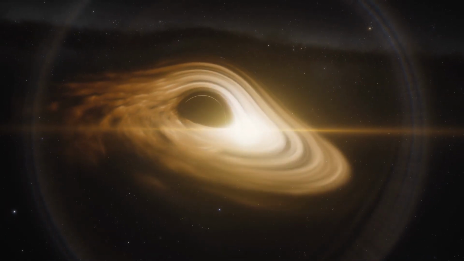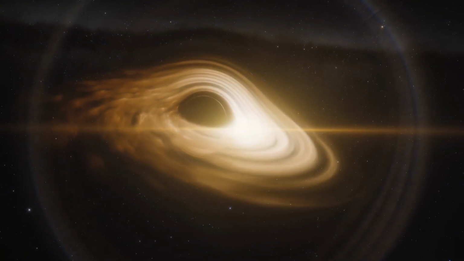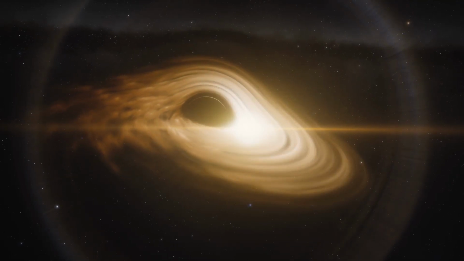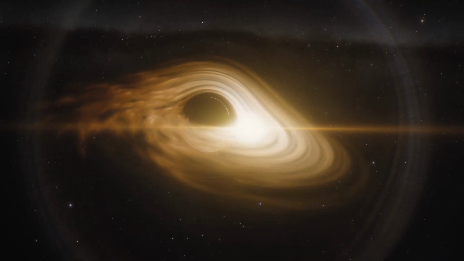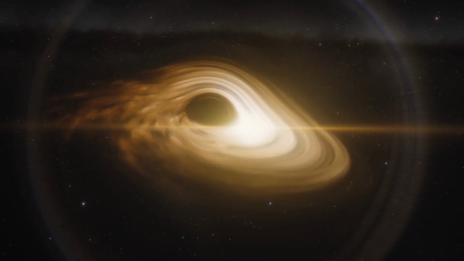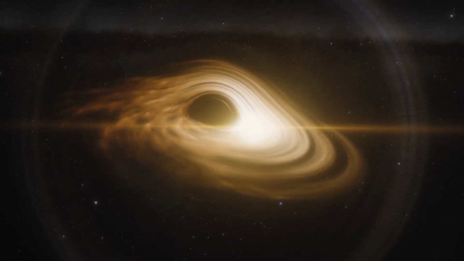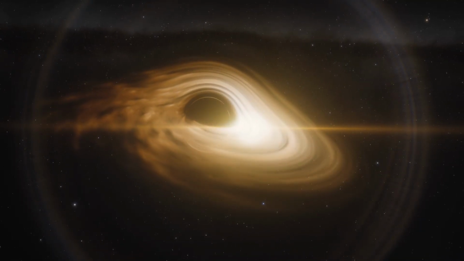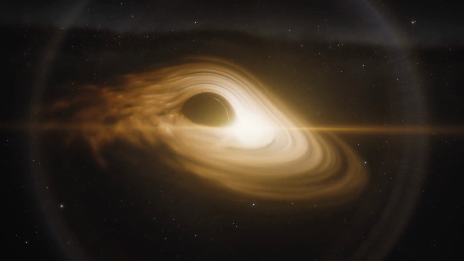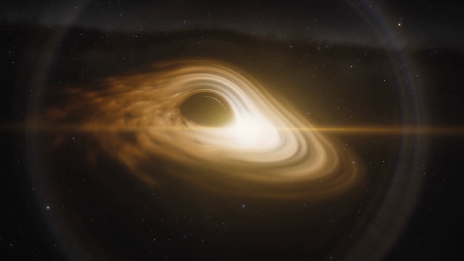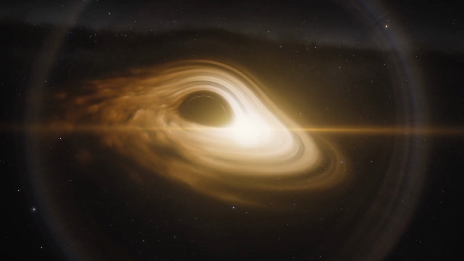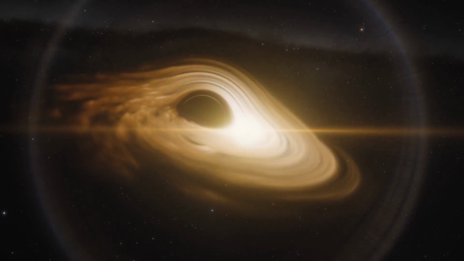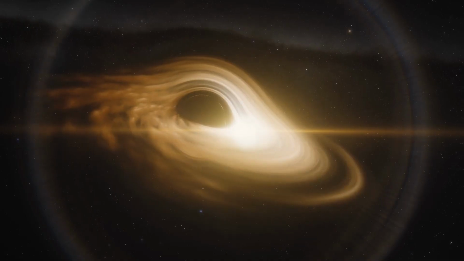What is the singularity? Mathematically, it is a point where the equations of general relativity produce infinities. Physical quantities like density and tidal forces become undefined. Space-time itself becomes so severely curved that it ceases to have meaning in the way we normally understand it. But most physicists believe the singularity is not physically real in the form described by general relativity. Instead, it represents a boundary where general relativity fails, where quantum effects must become important.